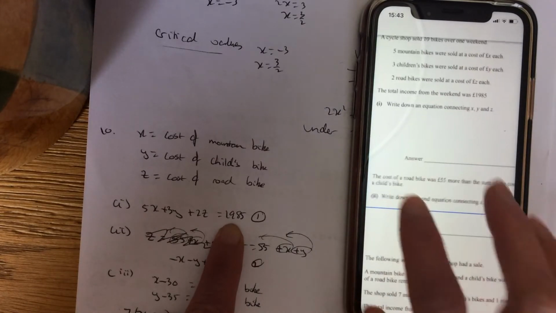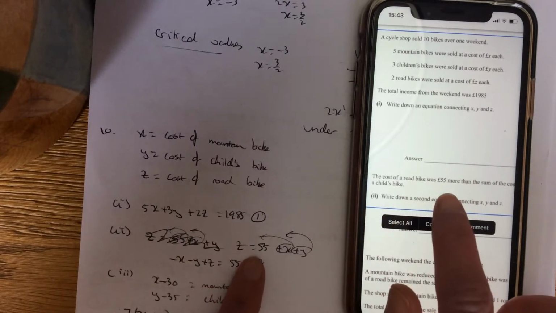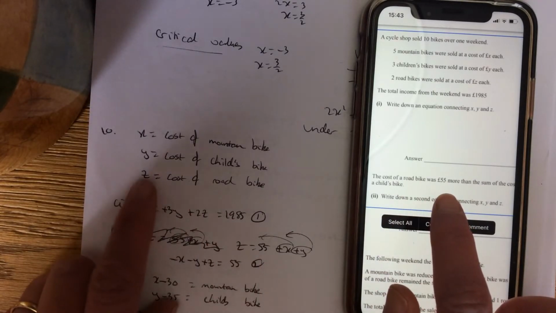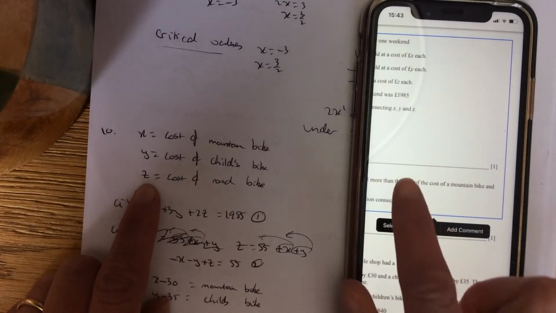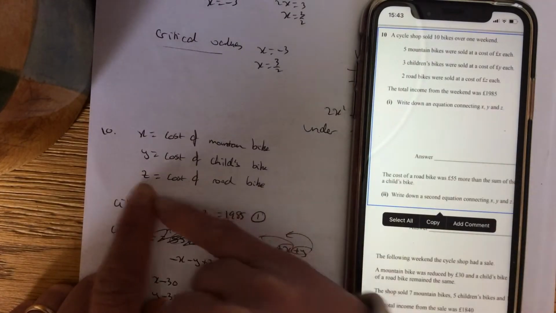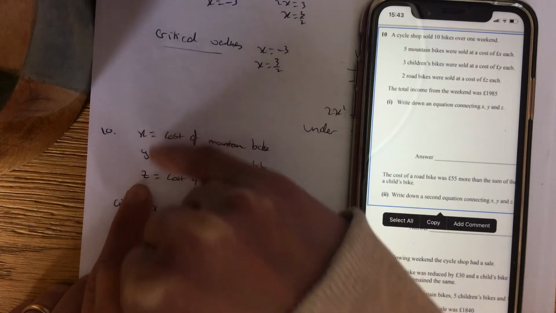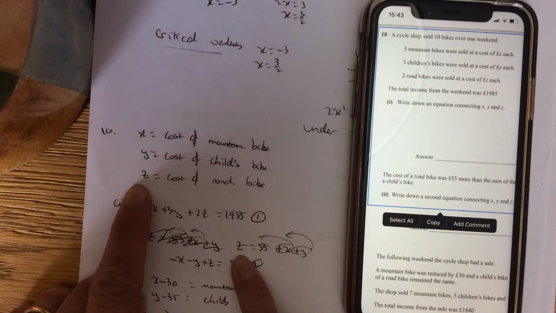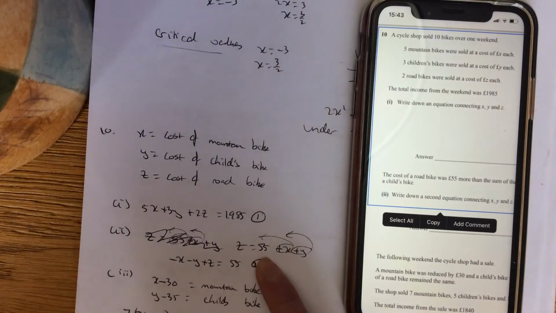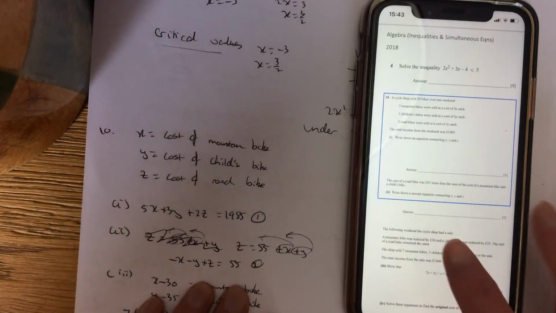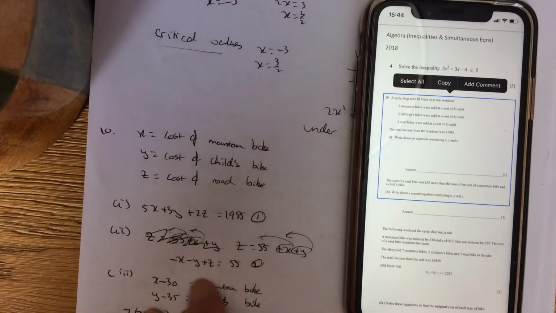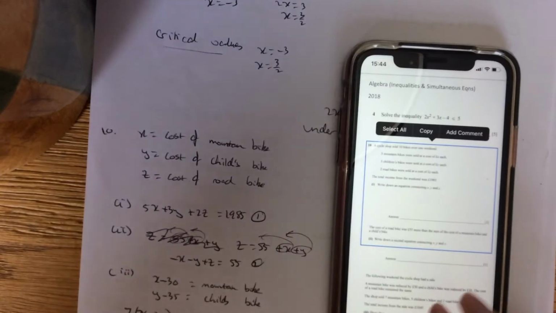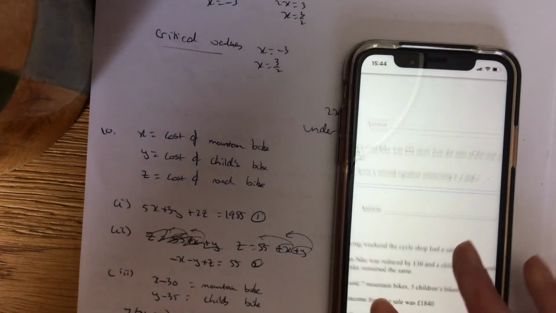Then we have the cost of a road bike. So that was this one here. Is £55 more than the sum of a mountain bike and a child's bike. So Z is these two plus 55. See where I've written that? Z equals x add y add 55. In your simultaneous equations, you want to have them all on the one side. So that's just me bringing them over, having them all on the one side.